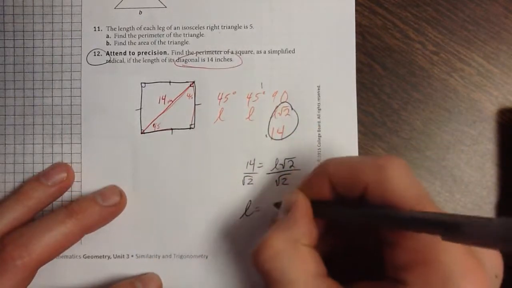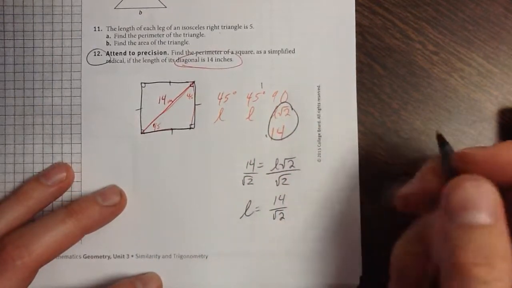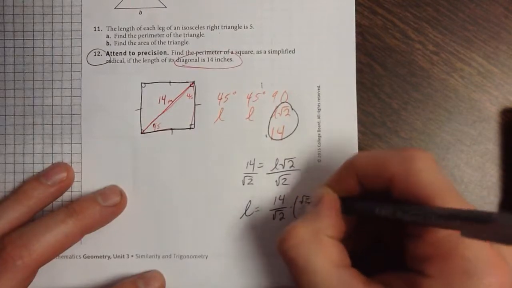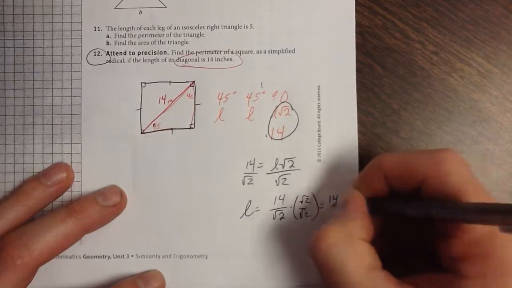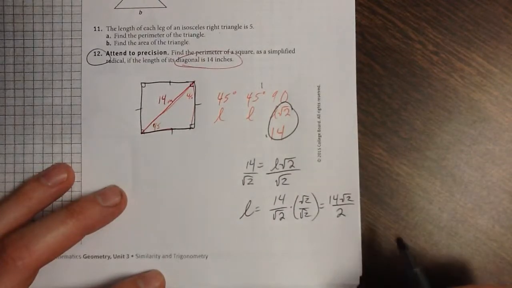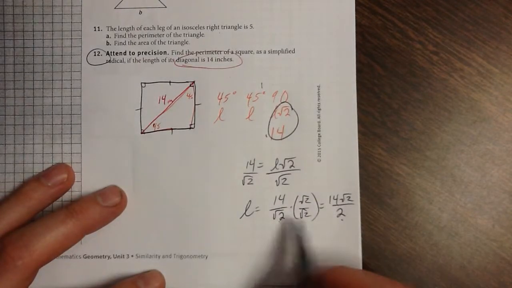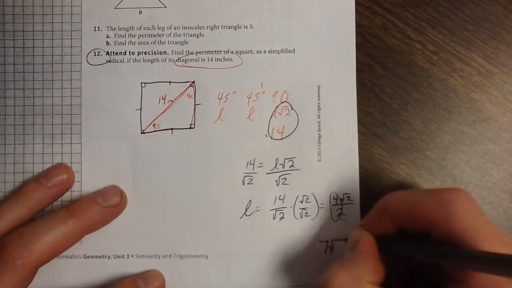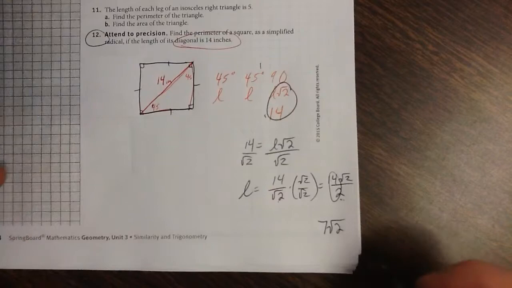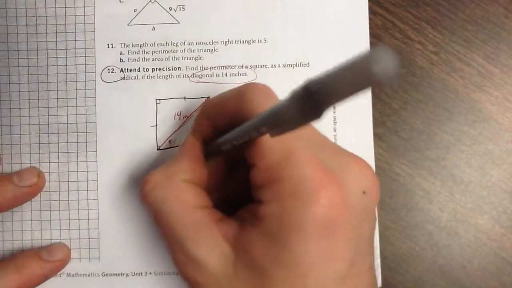You can't have the square root of 2 in the denominator, so we're going to have to rationalize it by multiplying by the square root of 2 on top and bottom. So we get 14 square roots of 2 divided by 2, because square root of 2 times itself is just 2. But then we can reduce this. 14 divided by 2 is 7. So 7 square roots of 2 is each side length.